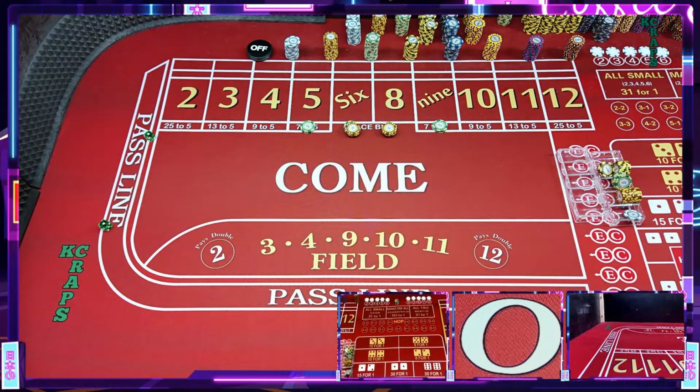Aces in both places. Nice. So I will give them 50. Put 50 right there. Cover our aces. Couldn't even get the money out there, and I'd already lost it. That's crazy. That's craps for you, though. You're losing it faster than you can throw it out onto the table. Yeah, it's a problem. 6-4-6-5.